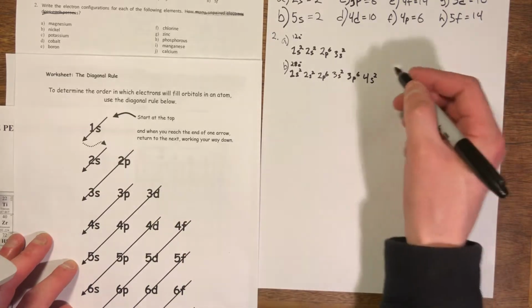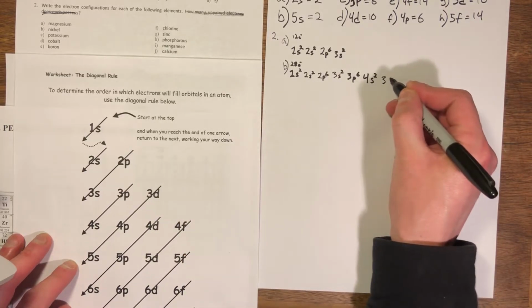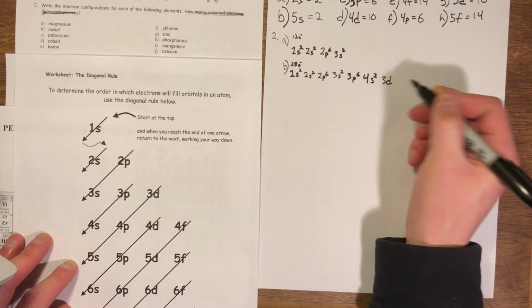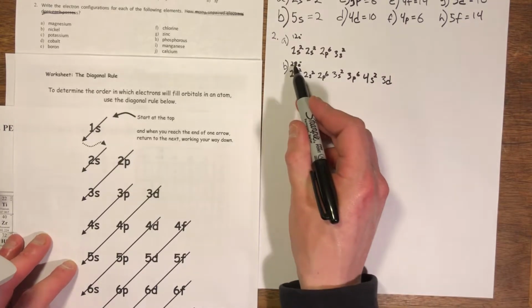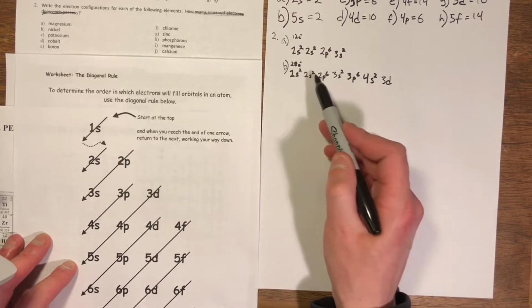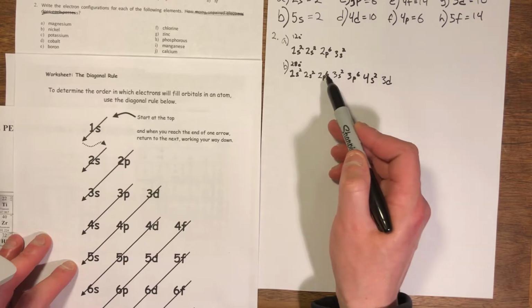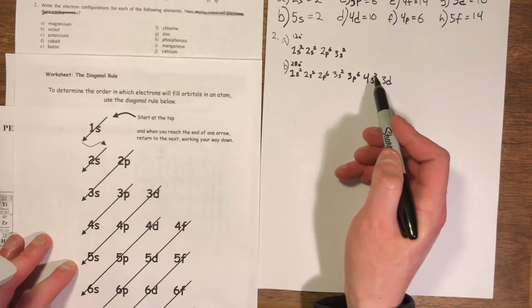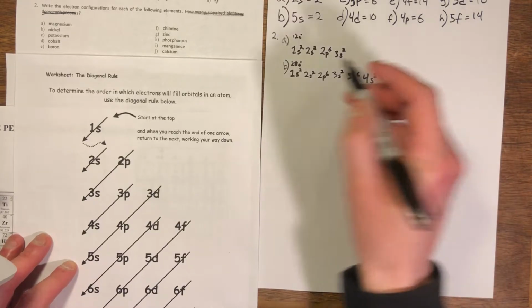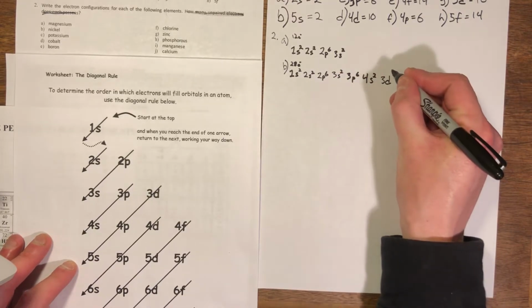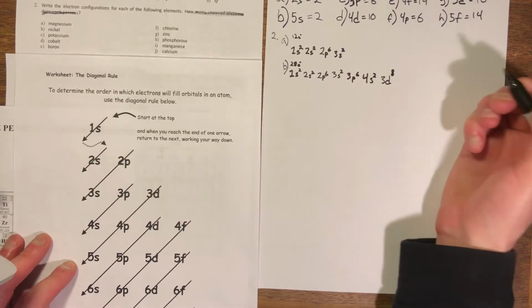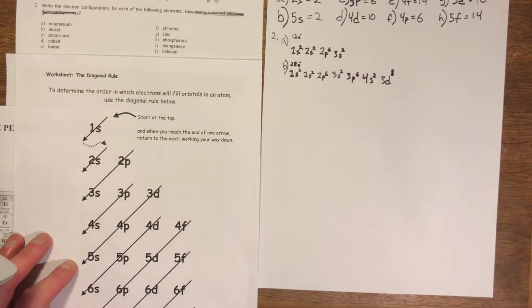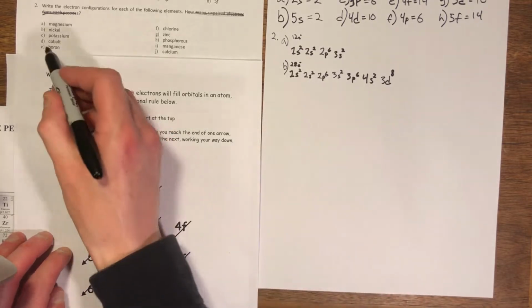Next, 3d. The d can hold 10, right? But we don't need to fill 10, we just need to do 8, because 2 plus 2 is 4, plus 6 is 10, plus 2 is 12, plus 6 is 18, plus 2 is 20. And I want to get to 28. Boom, 28. So that one's done also. All right, and look at that, we're just cruising.